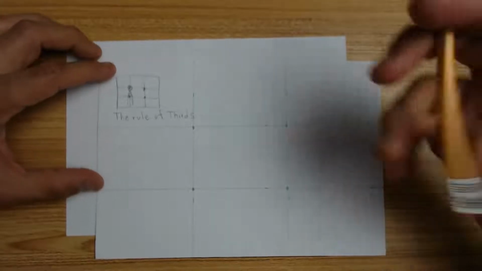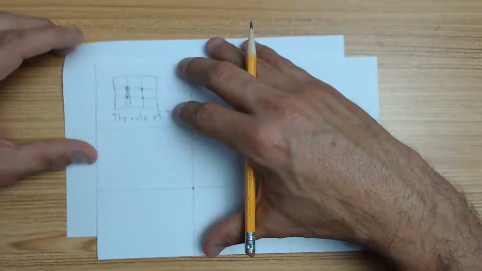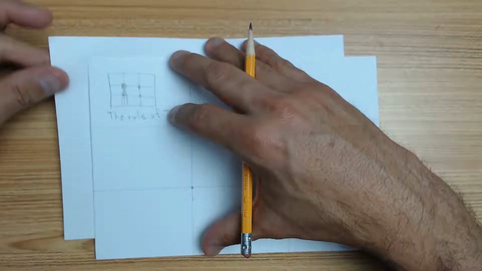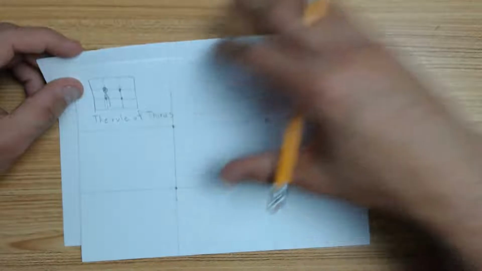Let's see. We're gonna have a palm tree. We're gonna have the ocean, and we're gonna have maybe some seashells, the sun.